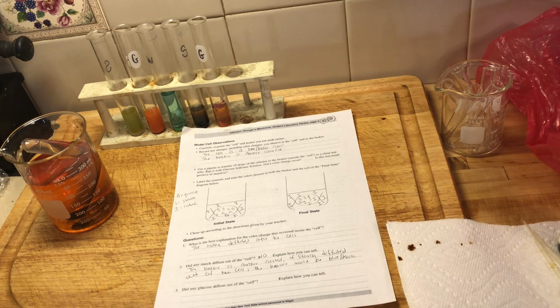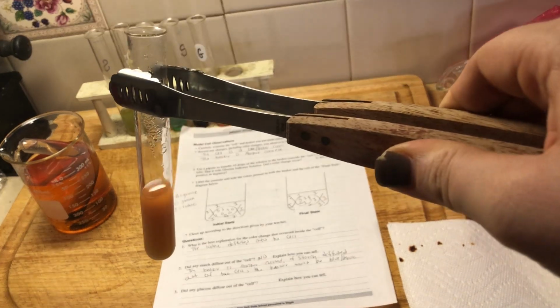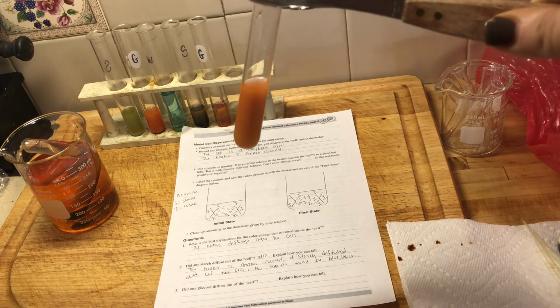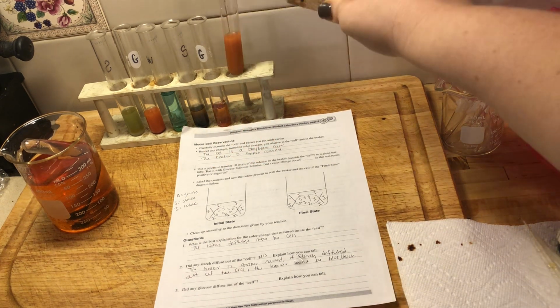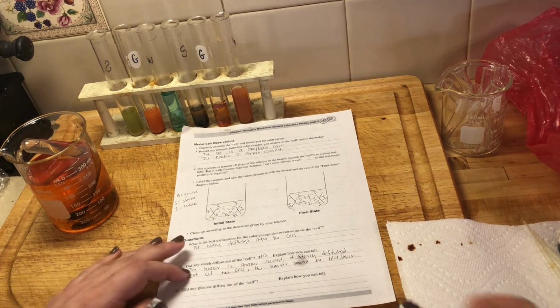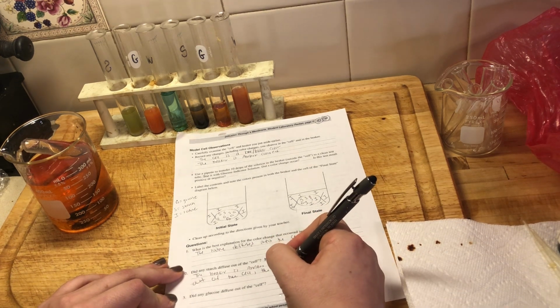Oh, actually, we don't have to wait anymore, because if we take a look, this is our test tube from the sample that I took from the beaker water, right? So we got a color change. We got an orange color change, which means that glucose did diffuse out of the cell. So for question number 3 on page 4, we're going to put yes.